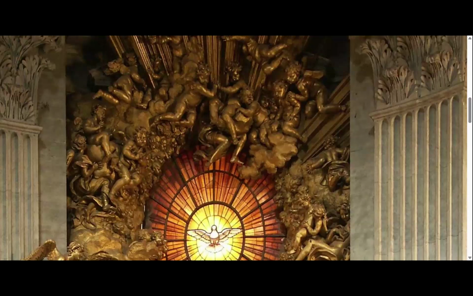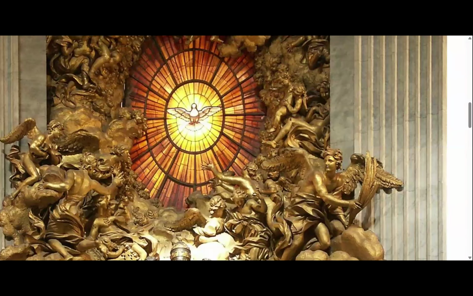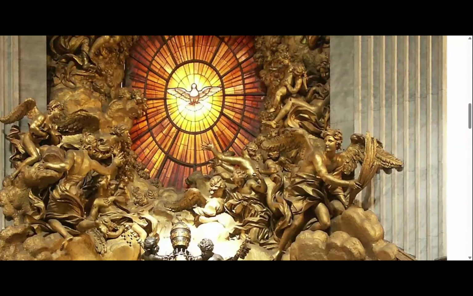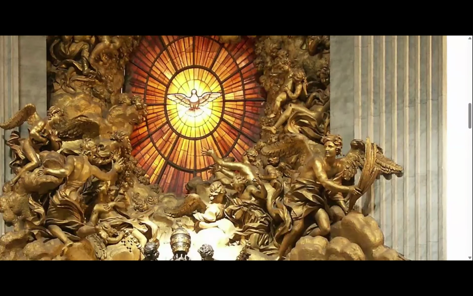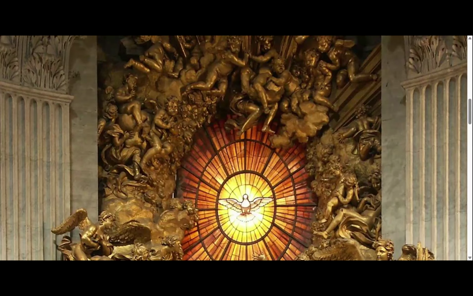But look at all these angelic ministrants around here. I mean, it's almost impossible to count. There's so many of them, and they're all in various stages of dramatic movement. There's a lot of energy going on, and I think this is very indicative.